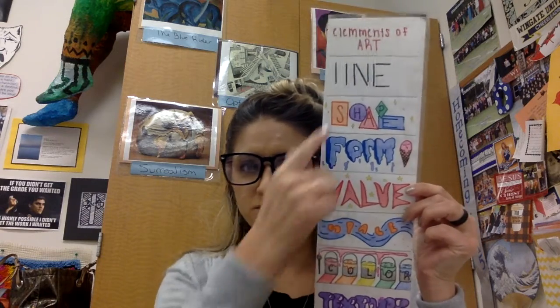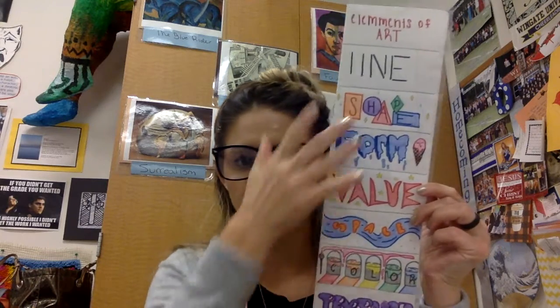So what you are going to do, you can use sketchbook paper, you can use computer paper, whatever you want to use. You are going to create a pamphlet. So here's a couple examples. This one's good. It's actually spelled elements at the top, but I really liked her design that she used. Here's another one that's really good.